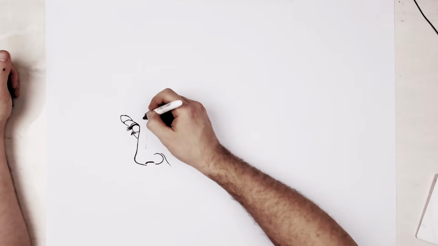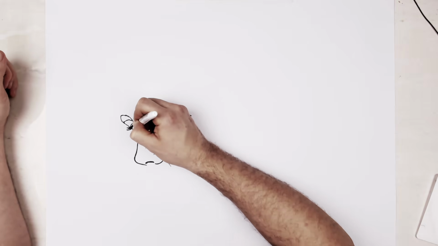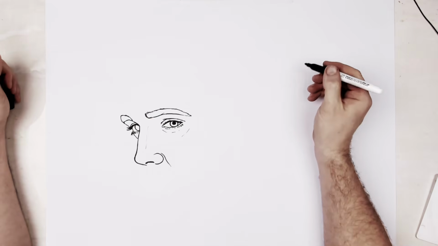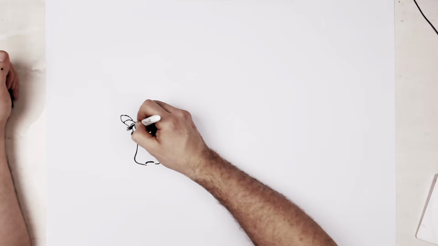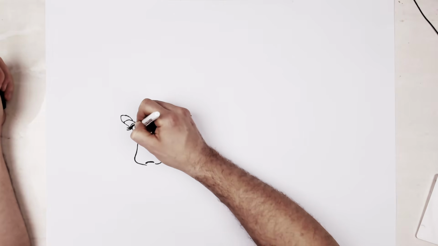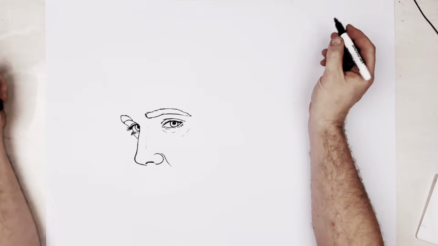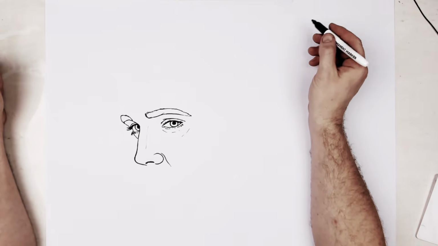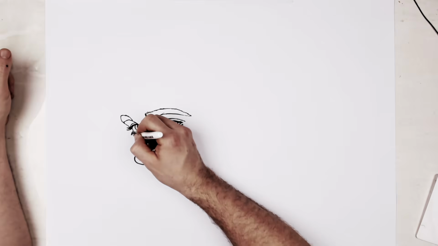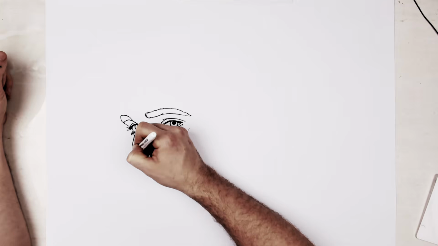And then the curve of his iris on the inside here. And then again a big pupil. Looks like it's just right here. We can just see a high cheekbone here. Down like that.